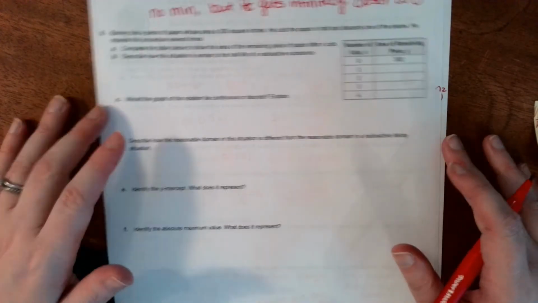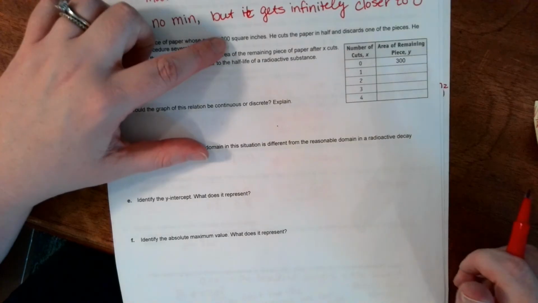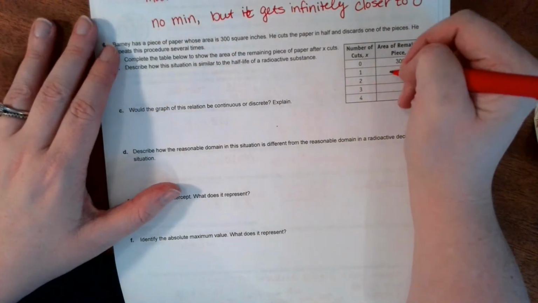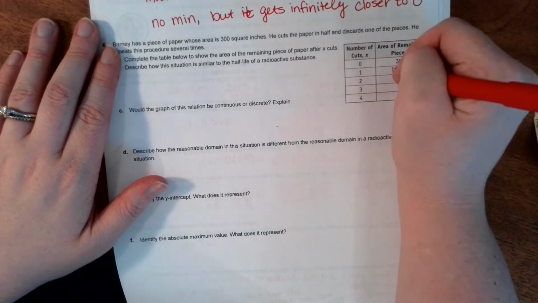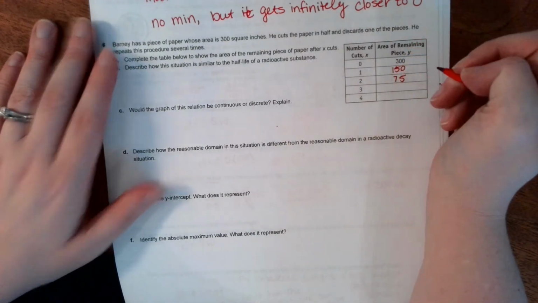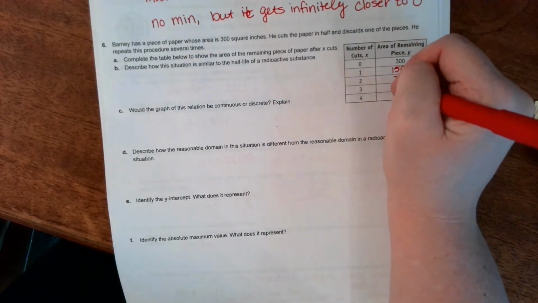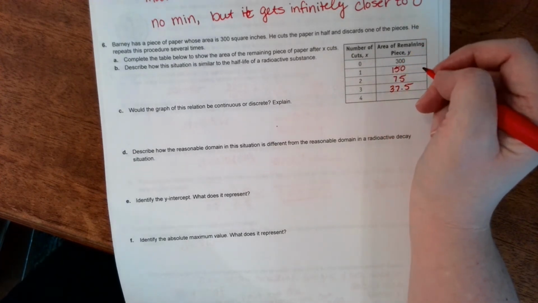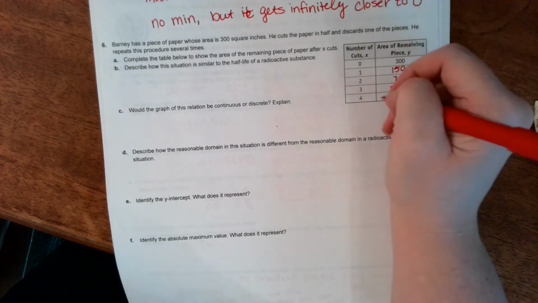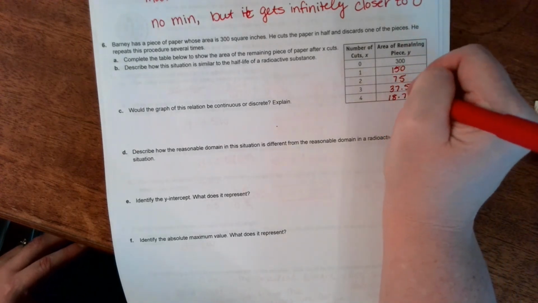When he doesn't cut it at all, the area is 300 square inches. After he cuts it in half once, it'll be 150 square inches. Cuts in half again, it's 75 square inches. And then we have 37 and a half. And then we have 18.75.